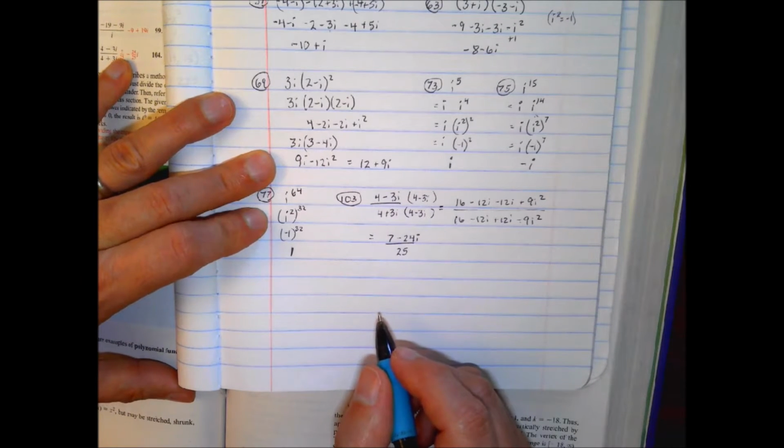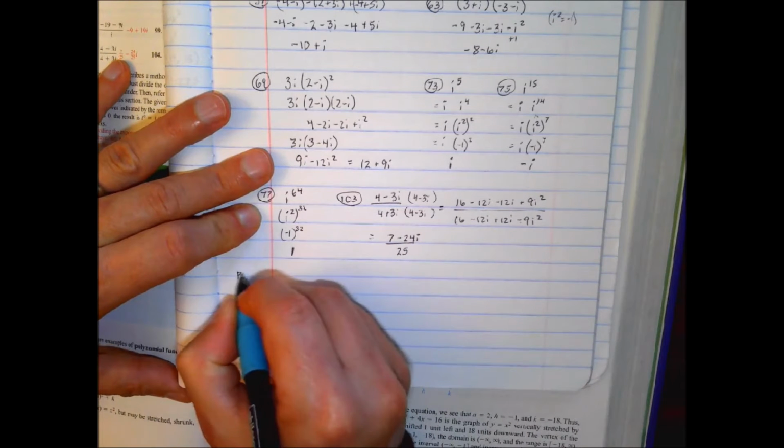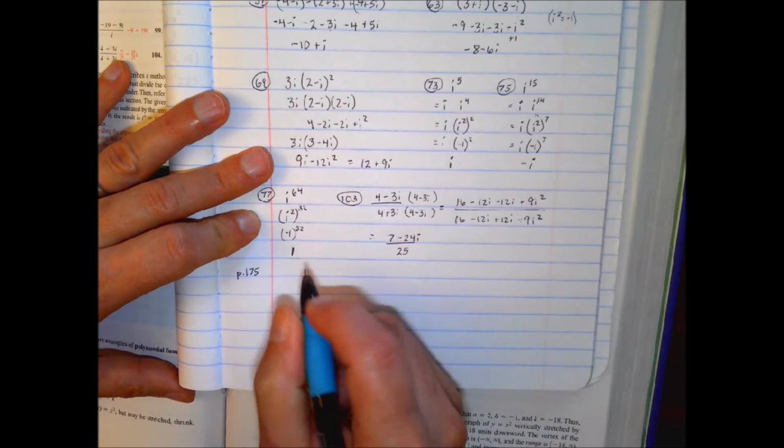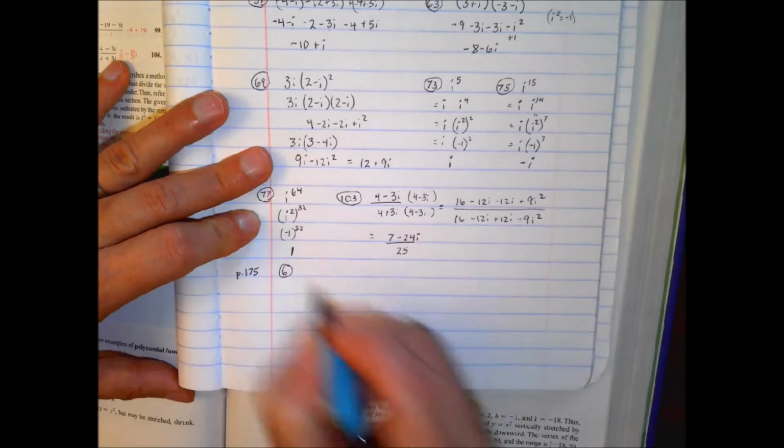Okay, if we go to page 175, we want to do number 6 here, put it in vertex form.